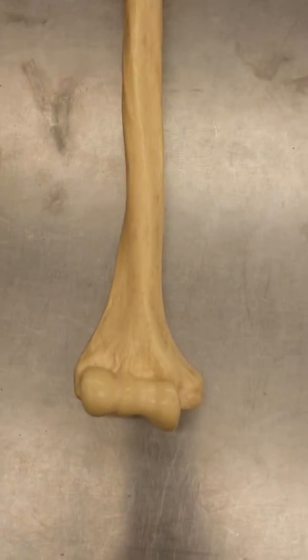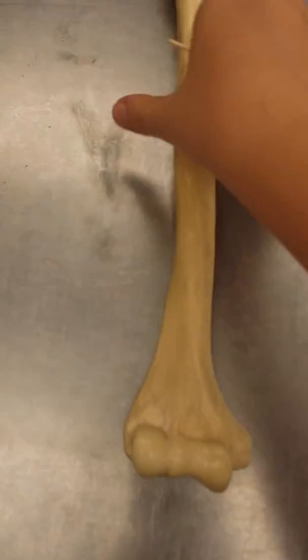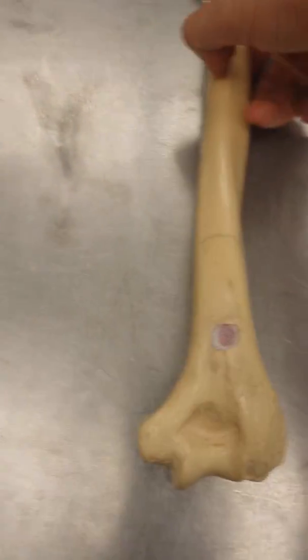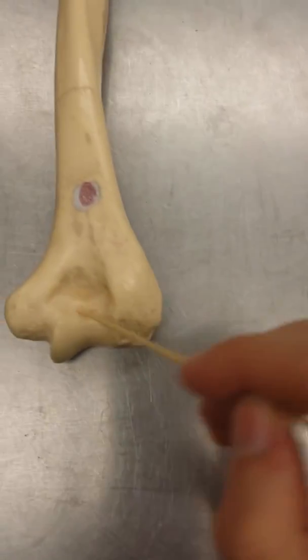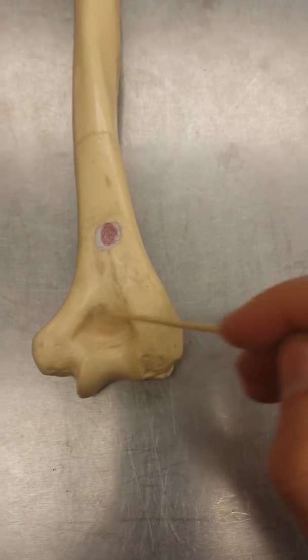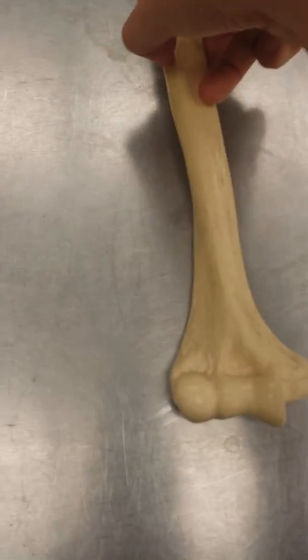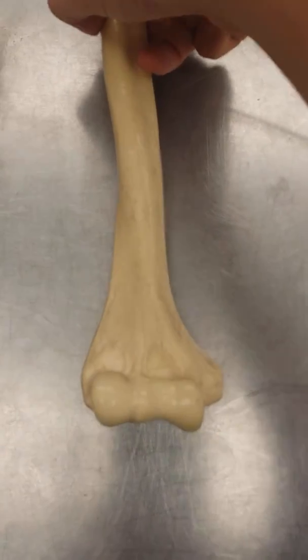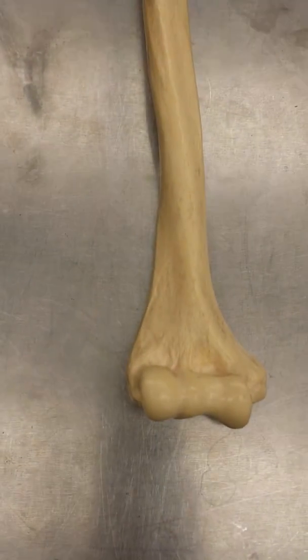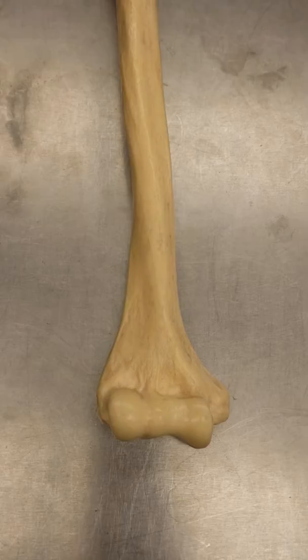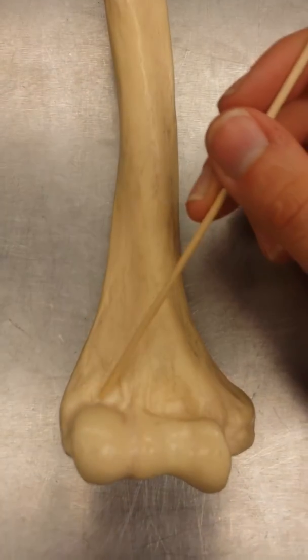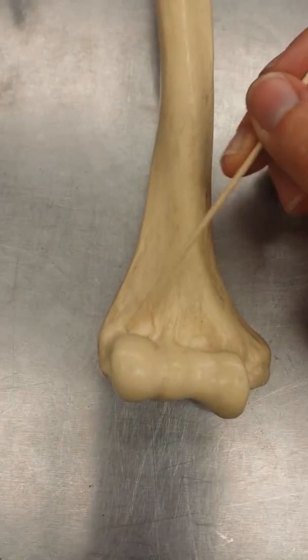Then you have some fossas going on down here. The olecranon fossa is the giant one on the posterior surface. So this guy right here. This is going to make your elbow, really. The actual pointy part is on the ulna, but that guy helps. Then you have your radial fossa. So this is going to be this little itty bitty one right above the capitulum.